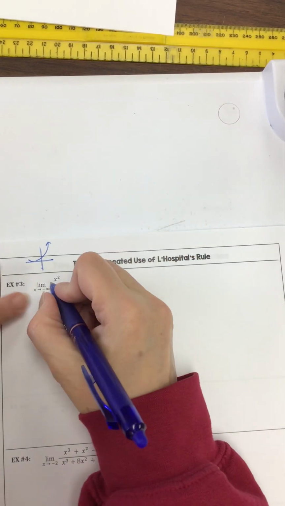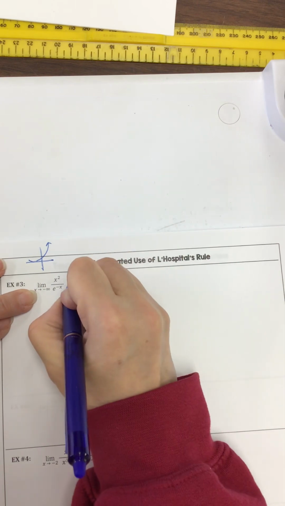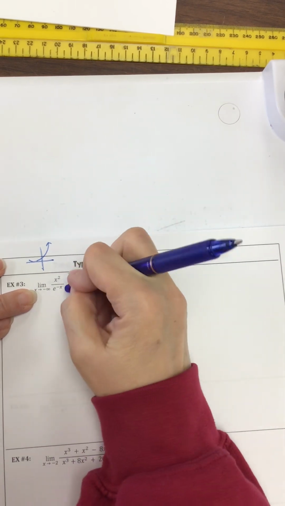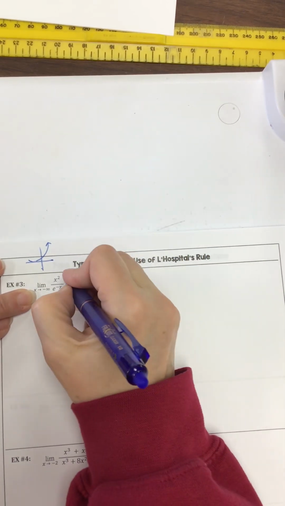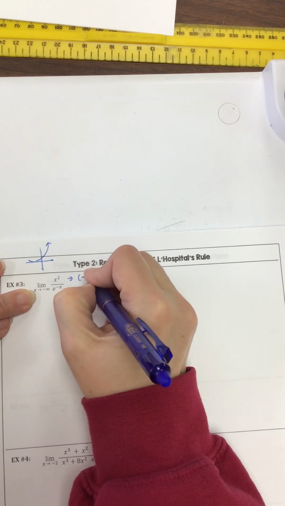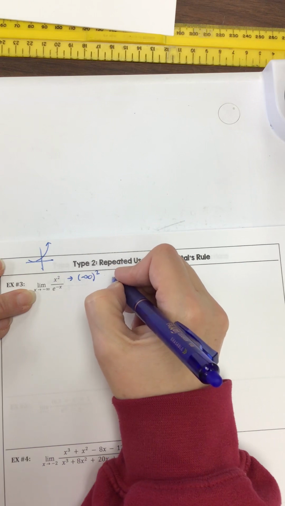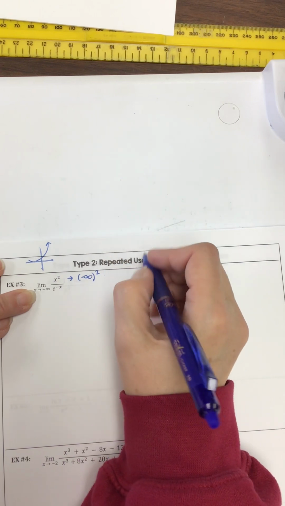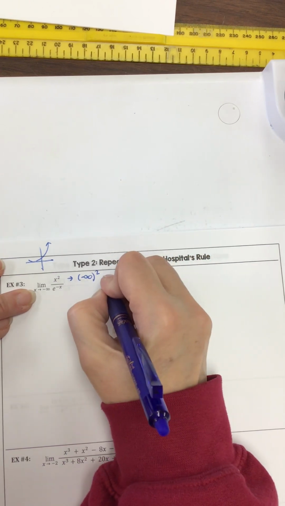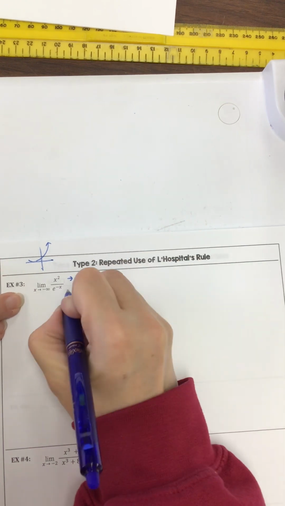So if we plug this in, if we plug in negative infinity, I'm not even going to put an equal sign there because it's not really equal. Here, negative infinity squared would be positive infinity. Is that fair? A negative times a negative is a positive? So this would be infinity, all right?